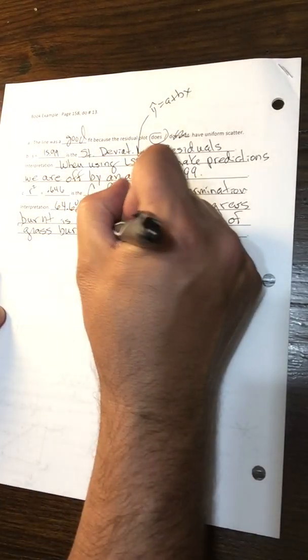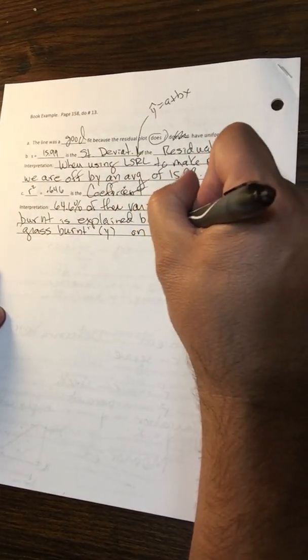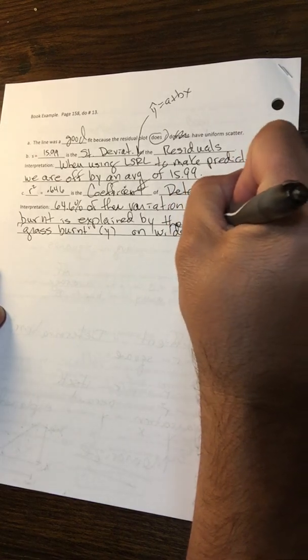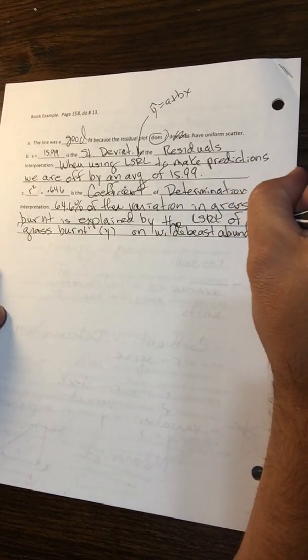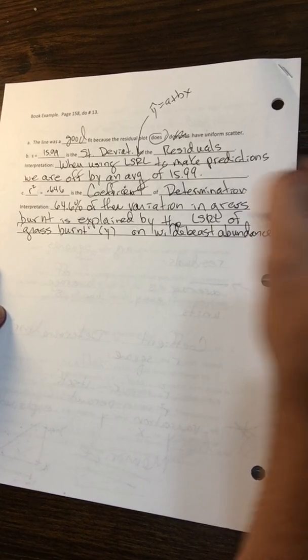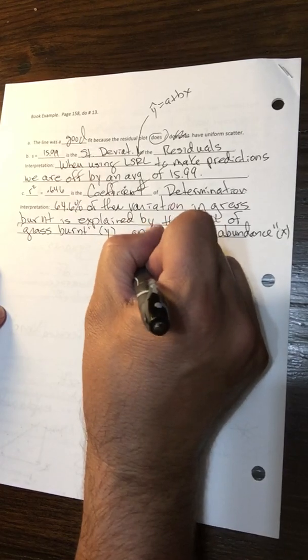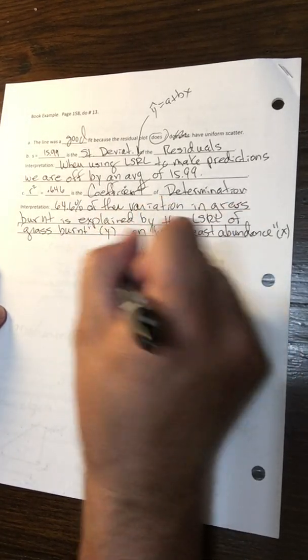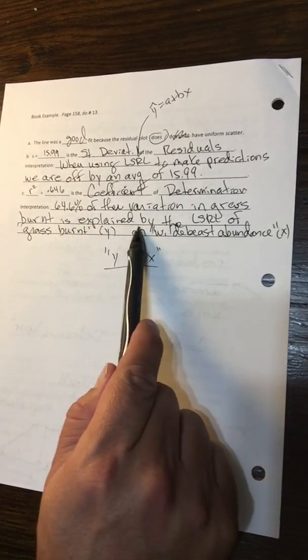So it's like saying Y on wildebeest abundance. And I'm writing that just because that's the name of the X variable. So I put it in quotes, wildebeest abundance, and it goes X. It's always going to go Y on X. That's the direction of that phrase. And if we have words to use, we use the word on the word. See what I mean?